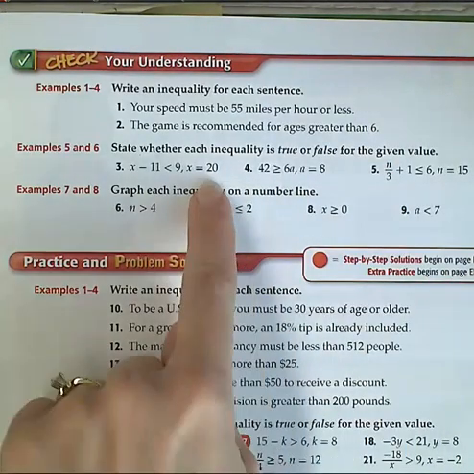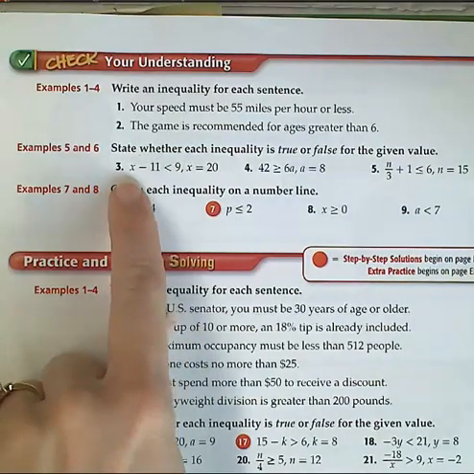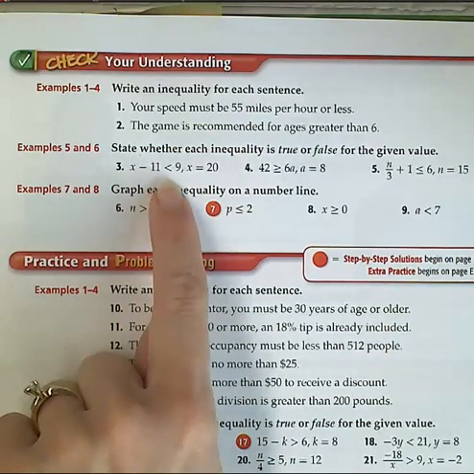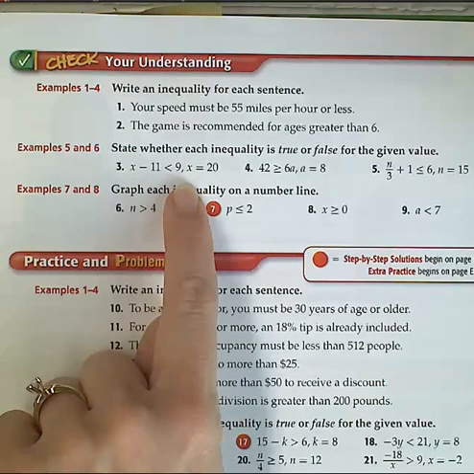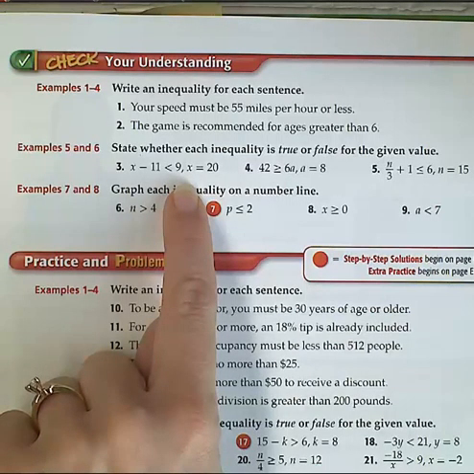If x is 20, is 20 take away 11 less than 9? No. So is this true or false? It's false. So you would just say true or false based on the information they give you. Not so hard. Again, this part of the assignment I think everybody's going to rock it out on.